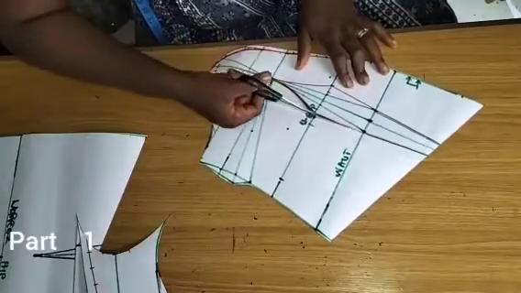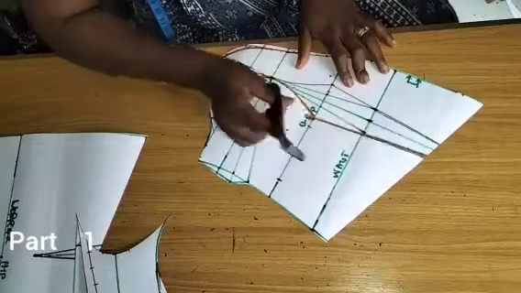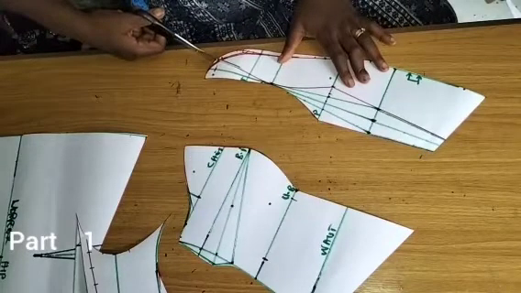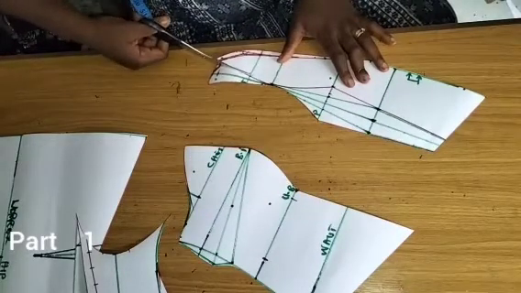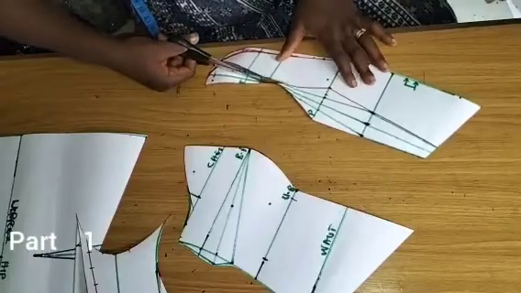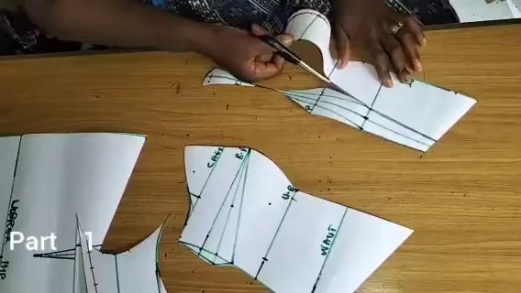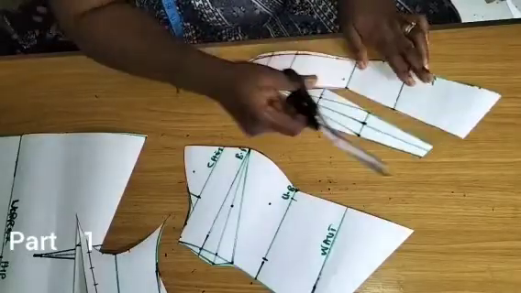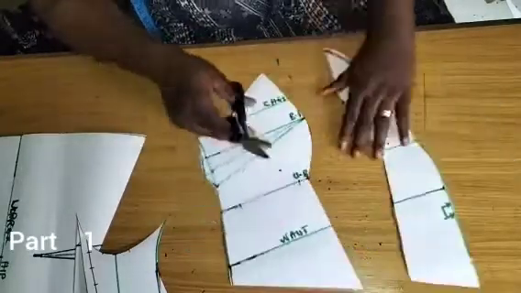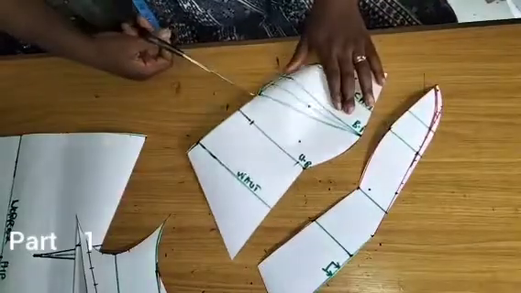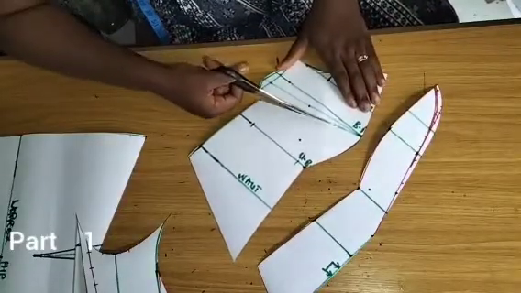This is how my corset is going to look like. I'll cut it here. Okay, then I'm going to close up my bust dart right away.